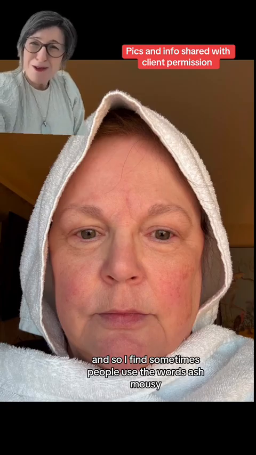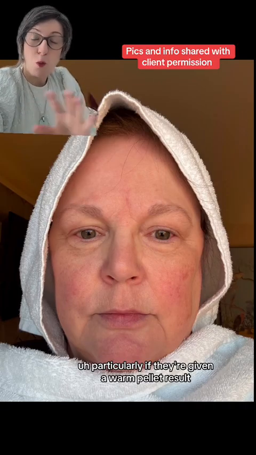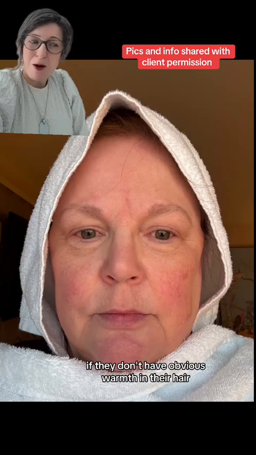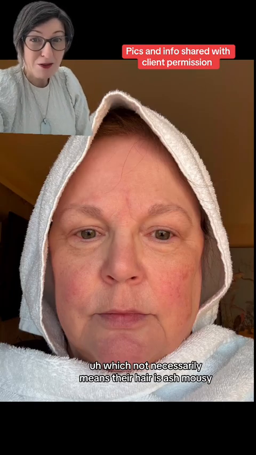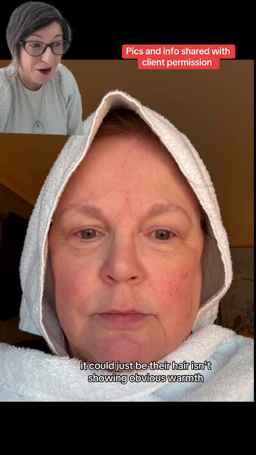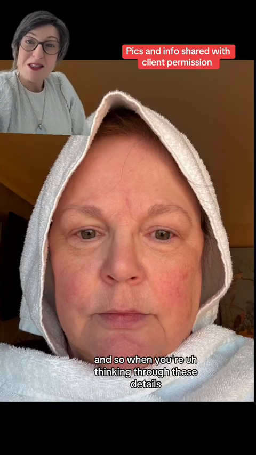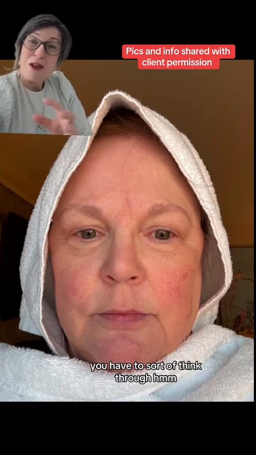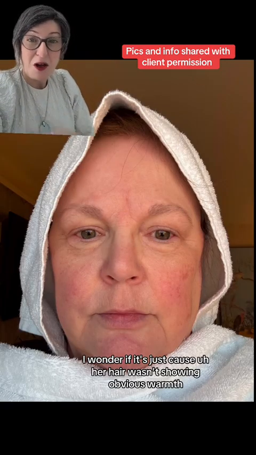And so I find sometimes people use the words ash mousy, particularly if they're given a warm palette result, if they don't have obvious warmth in their hair, which not necessarily means their hair is ash mousy. It could just be their hair isn't showing obvious warmth. And so when you're thinking through these details, when color analyzing somebody, you have to sort of think through, I wonder if it's just because her hair wasn't showing obvious warmth.